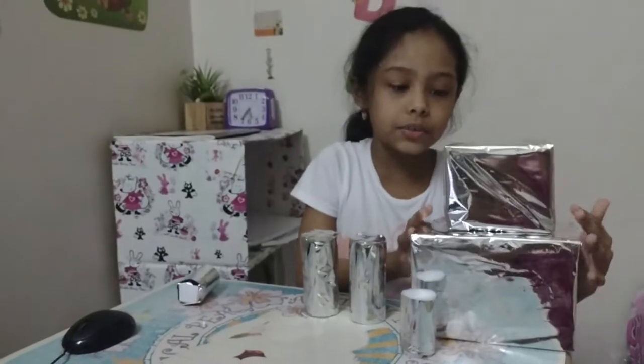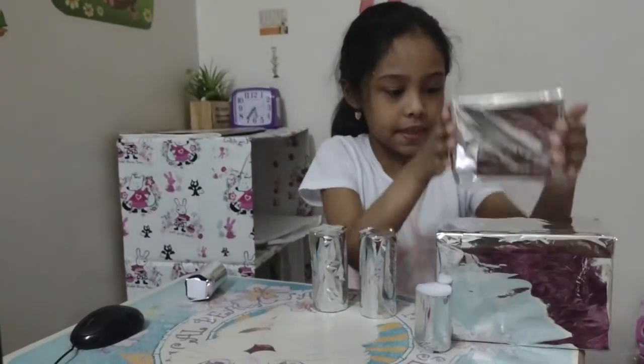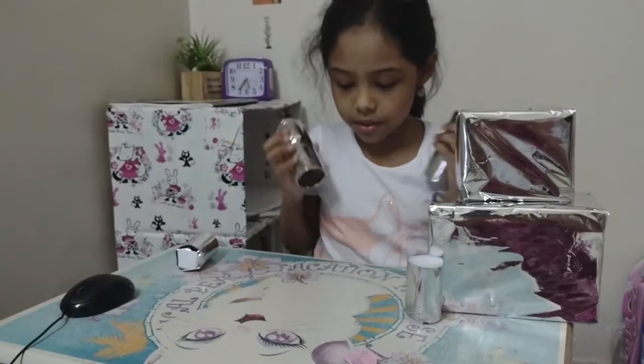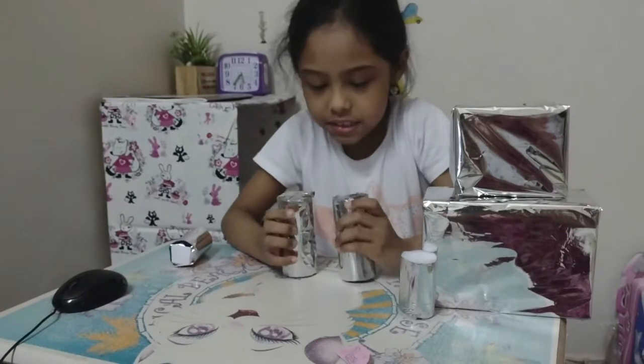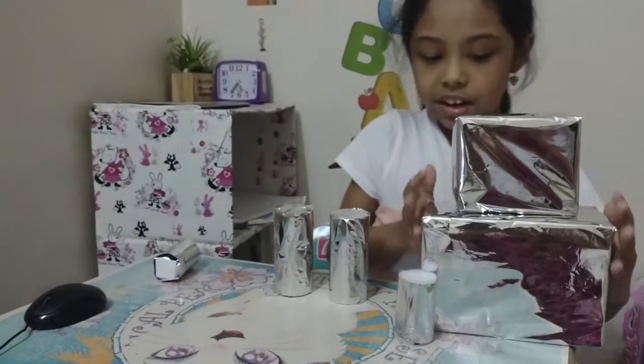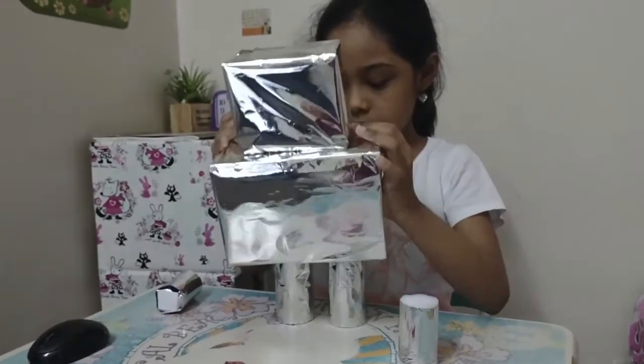Hello everyone, today I will make a robot. First, put the head here. Second, put the legs, feet here and put it in the body. Like this.